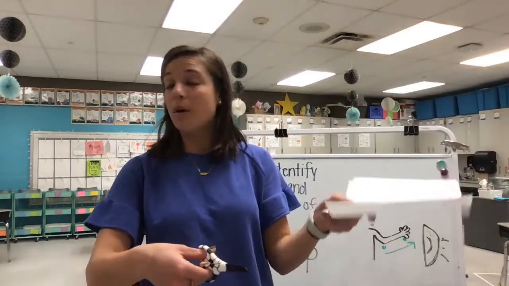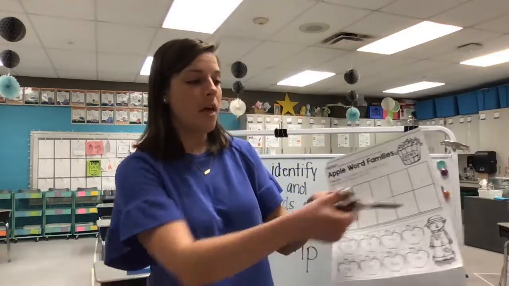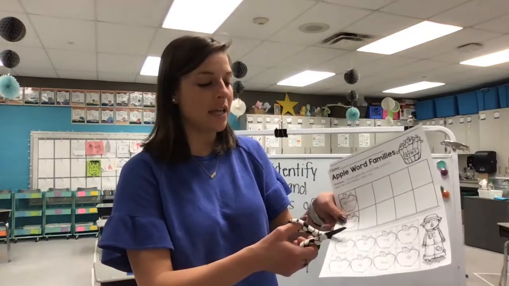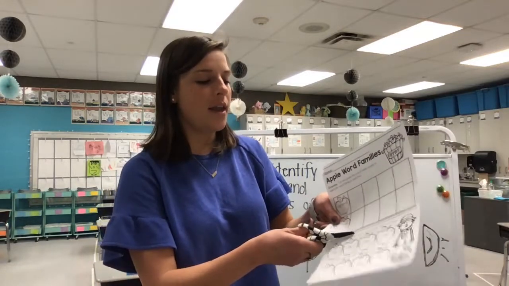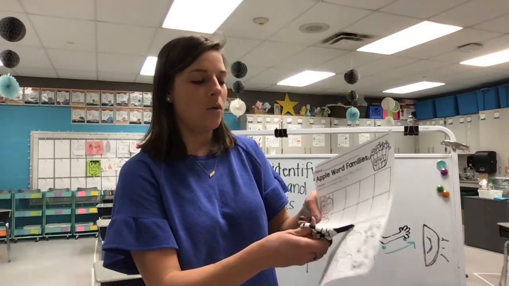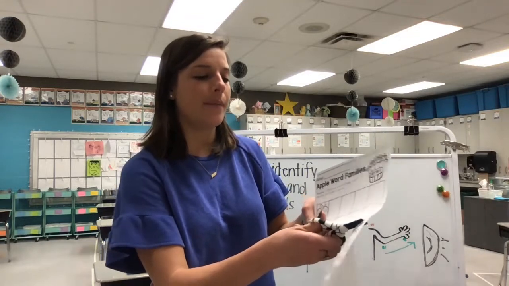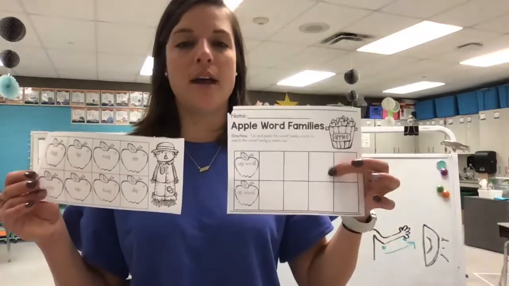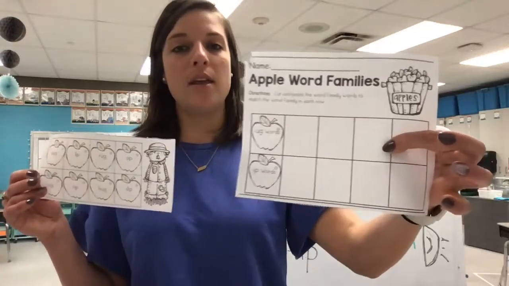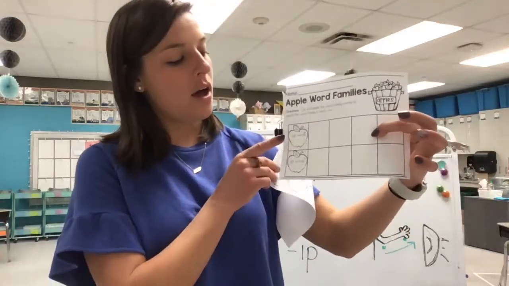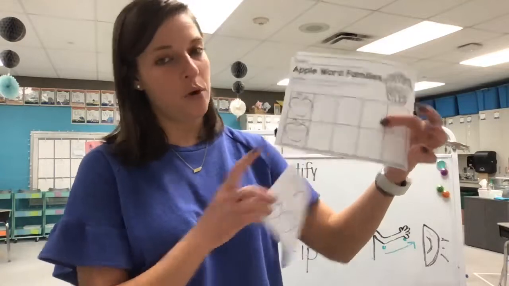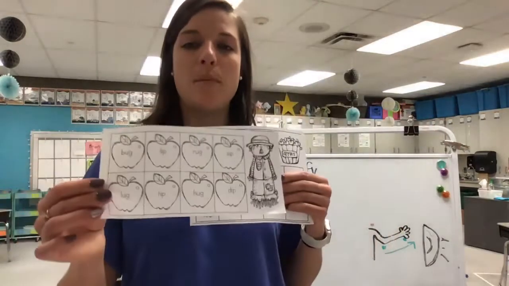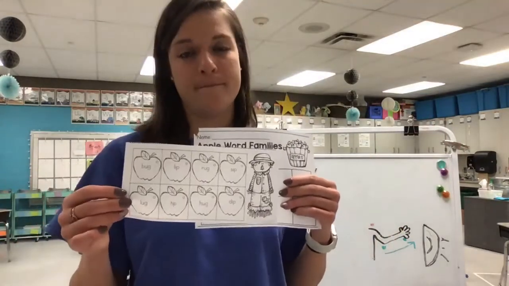Just like yesterday, we're going to take our paper and we're going to cut off the bottom part with the dashed line. So go ahead and cut that dashed line right off. We're not cutting out each box yet. Okay. And then now you should have 2 pieces of paper. You should have your Apple word families with your name on it, with the top part ug words and the bottom part saying ip words. And then you should have your paper with your apples with our words on it.